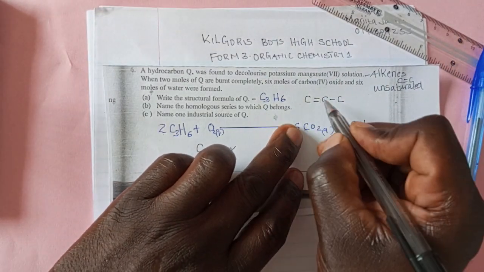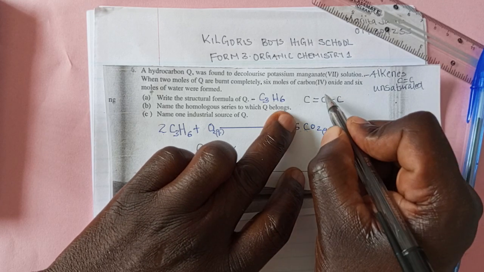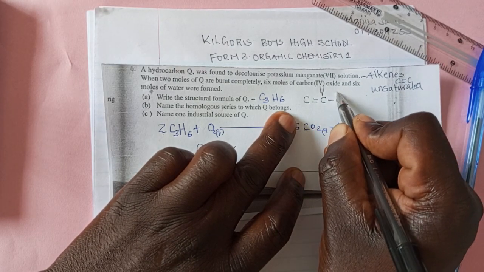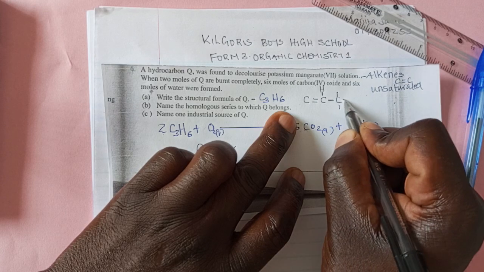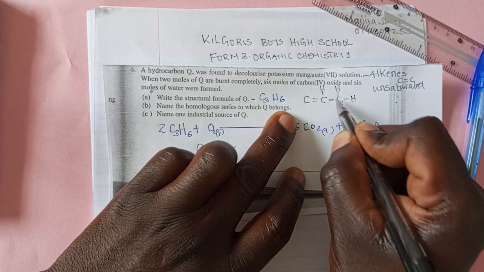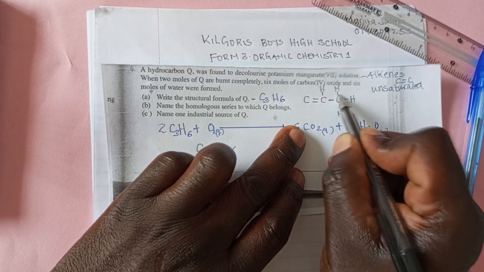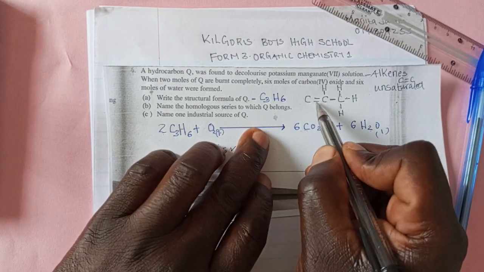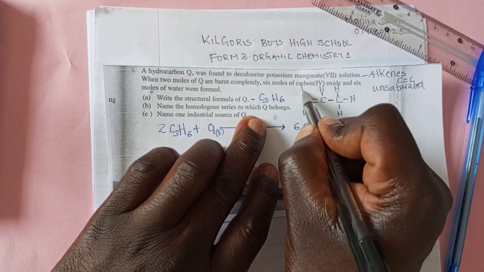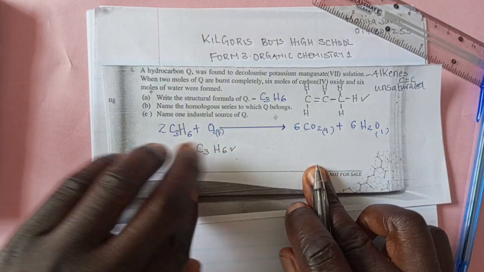This carbon here needs 1 more bond to be complete, so we can have 1 hydrogen there. Each carbon atom must have 4 bonds, a maximum of 4, so we count 1, 2, 3, 4 on each carbon and add hydrogen atoms accordingly. This is now the structural formula of hydrocarbon Q.